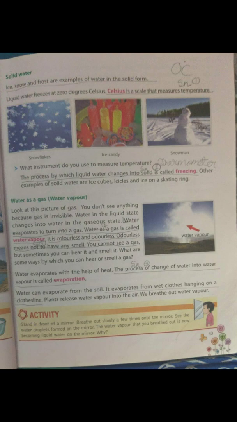Stand in front of a mirror. You can do that. It's very interesting also. Breathe out slowly a few times onto the mirror. Then what would happen? See the water droplets formed on the mirror. Can you see that? Yes, of course. If you do it, you can see that.